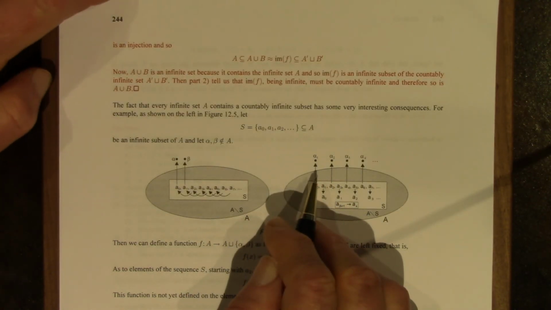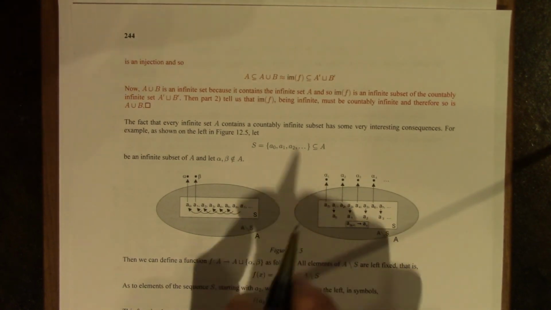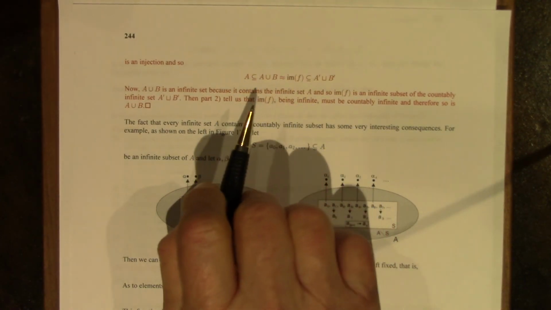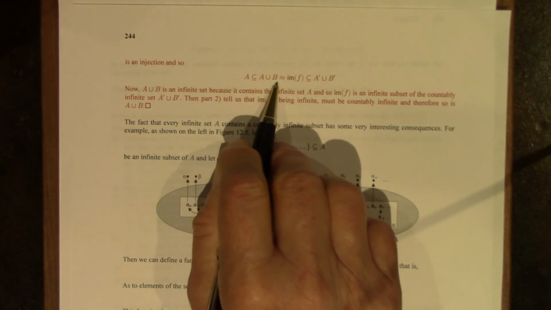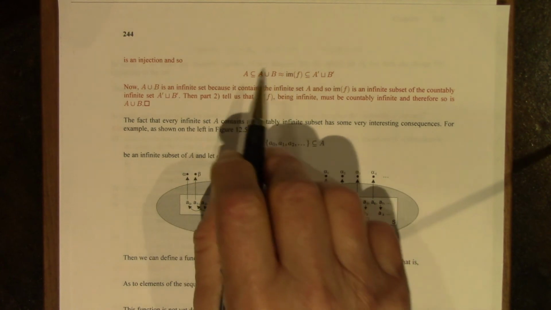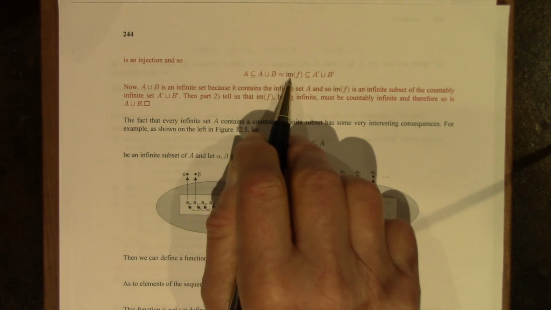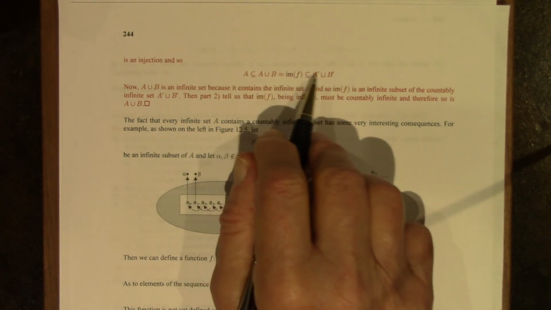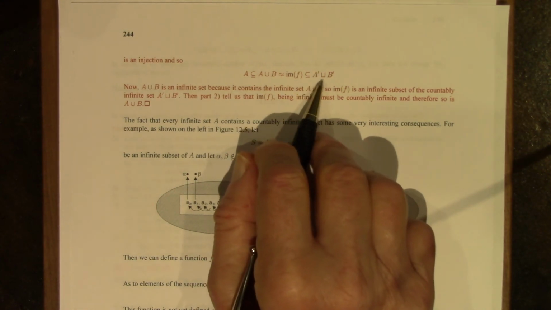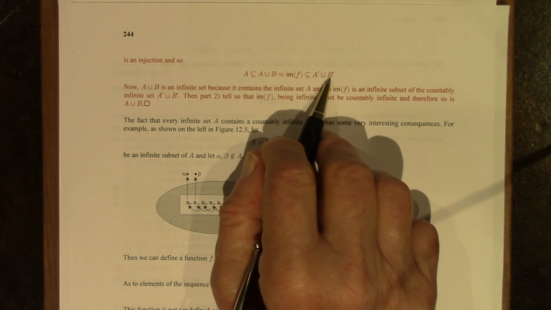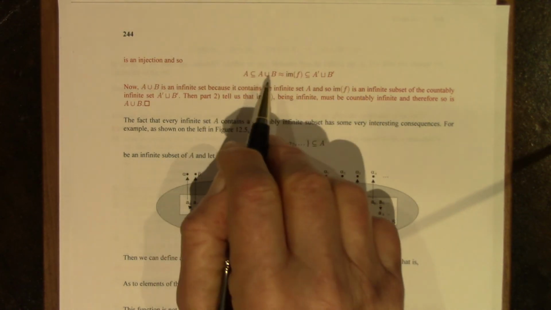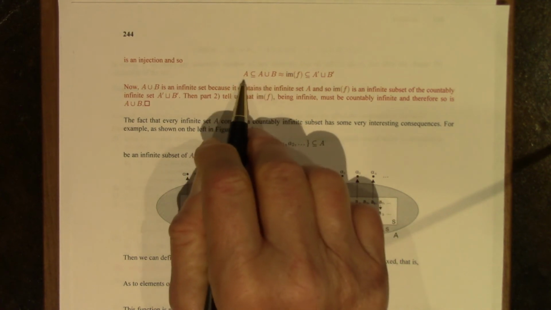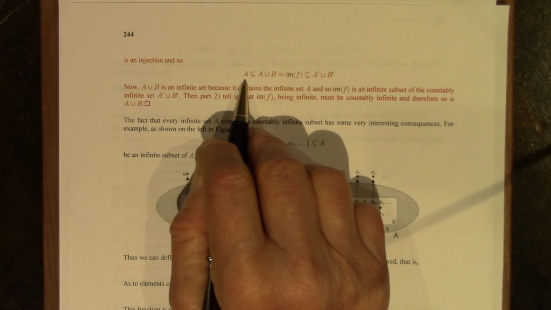This is an injection. And that I'll let you sort out. And so A is contained in A union B, obviously, and that's equivalent to the image of the function, which is contained in A prime union B prime. I didn't say F was bijective, it's only injective. But A union B is an infinite set because it contains A, which is infinite, countably infinite in particular.